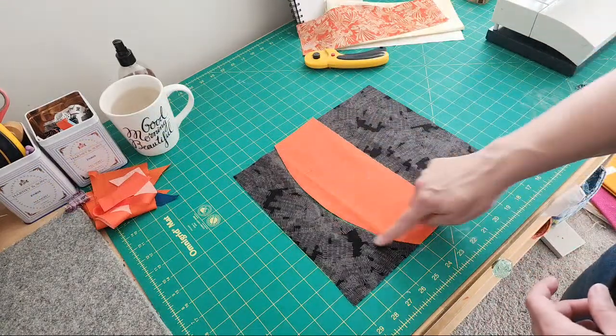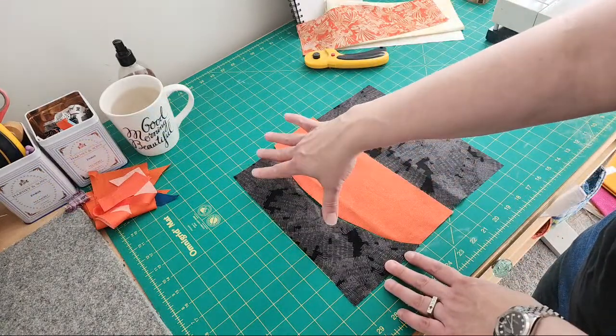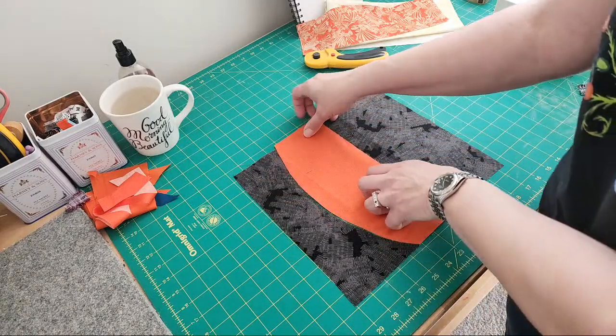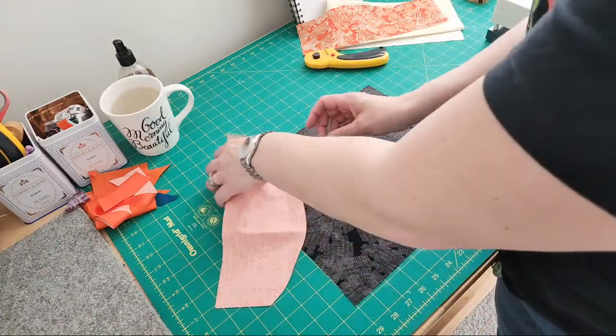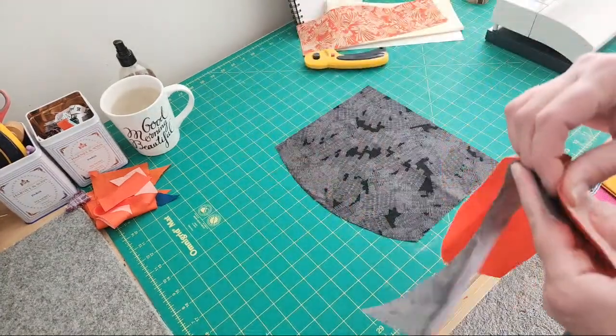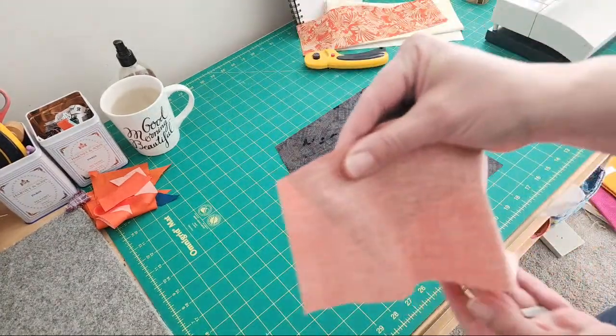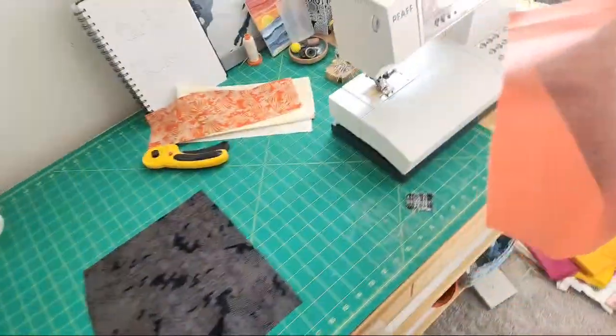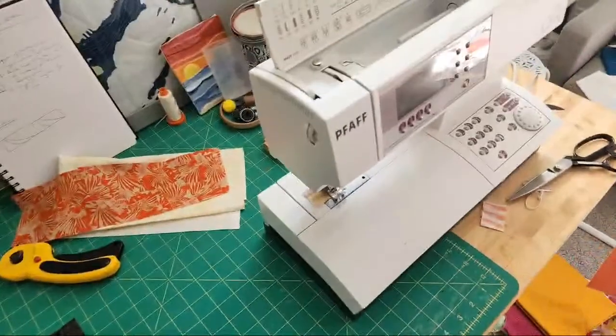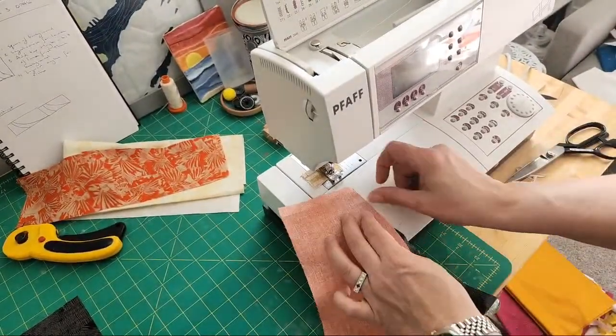I always like to sew my curves with the concave on the bottom. So I'm just going to flip this over, keep it roughly where the height is there, and then go to my machine like before.